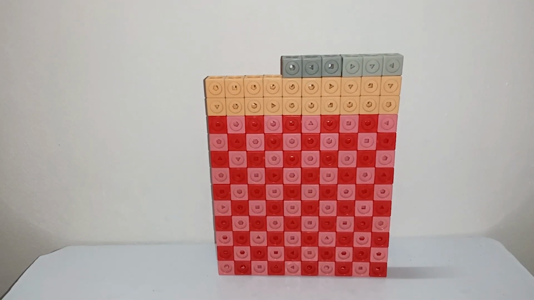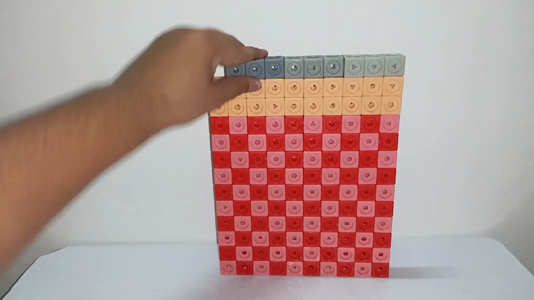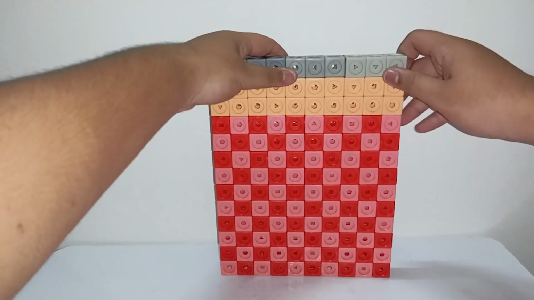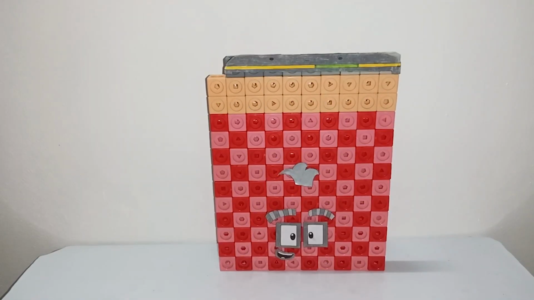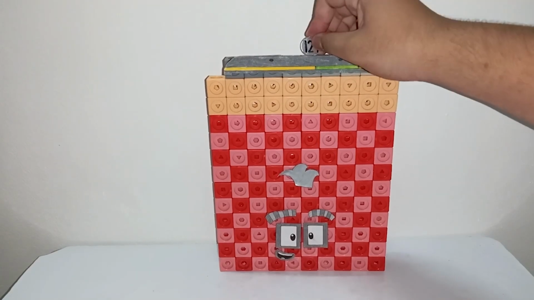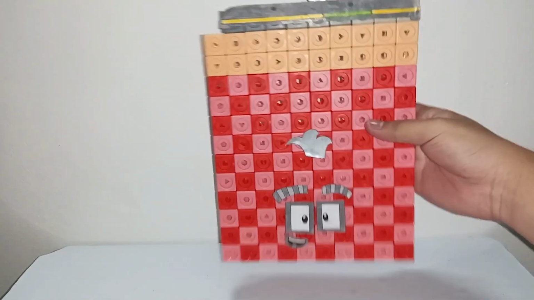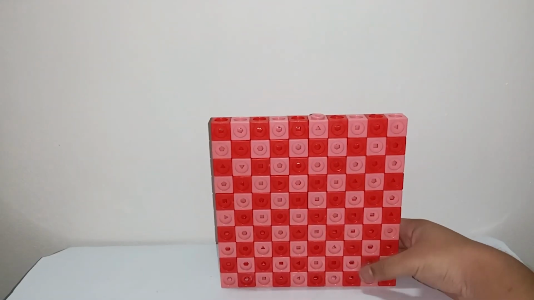We need 3 blocks more to make 129. Wait, where's the dark gray? Oh, I found it. Okay, now we got 129. Okay, use the magic to see its face just like this. Here's the 129 face. A numbering to signify its name, and that's our 129. And our last character is 130.